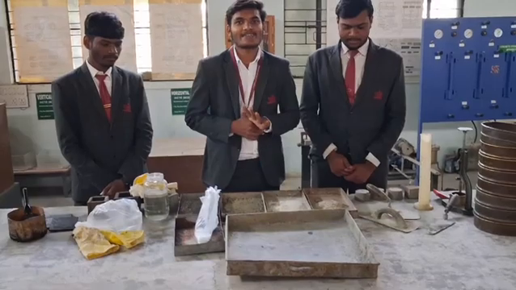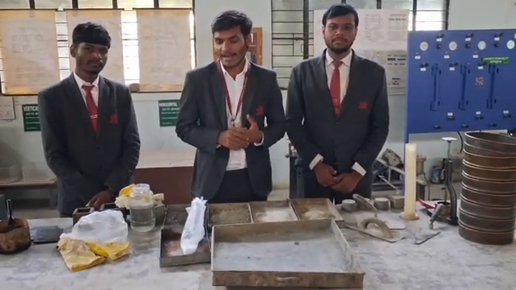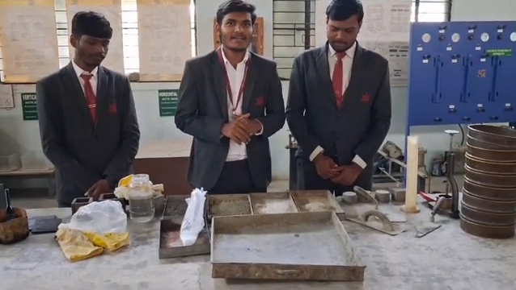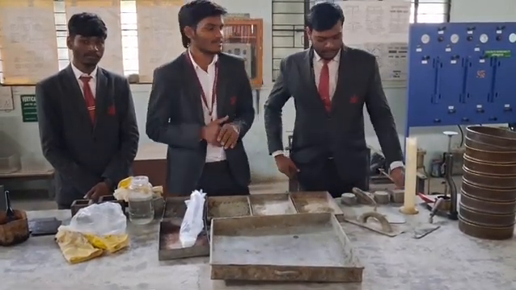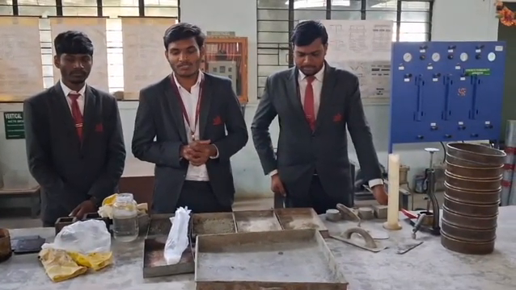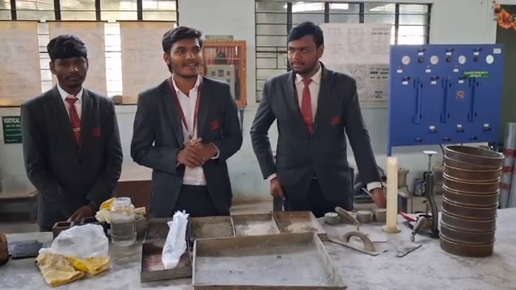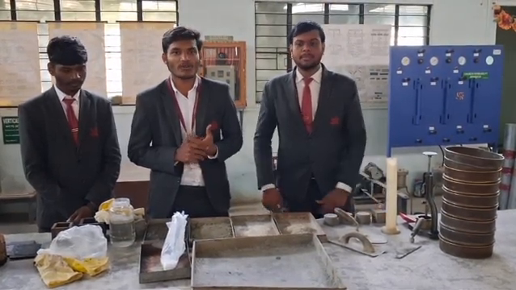Second is fly ash, then GGBS, then for mortar we add sand. After some time in the project, we introduce the NaOH solution, which requires 40 gram for a 1 molar solution.